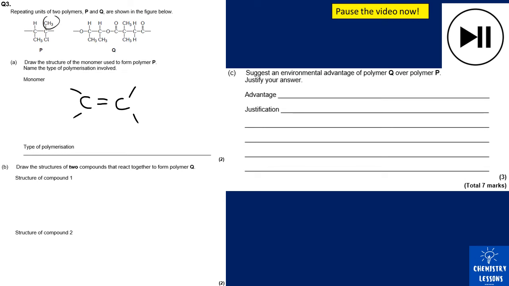Now I just need to identify the 4 groups. So we've got CH3 up here, Cl down here, CH3 and a H. And the type of polymerisation is addition polymerisation. 1 mark for the monomer, 1 mark for addition.